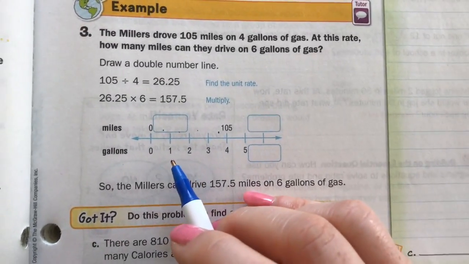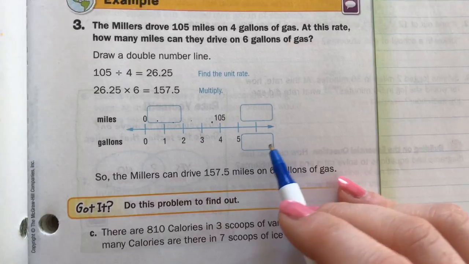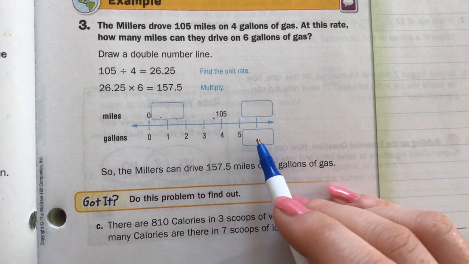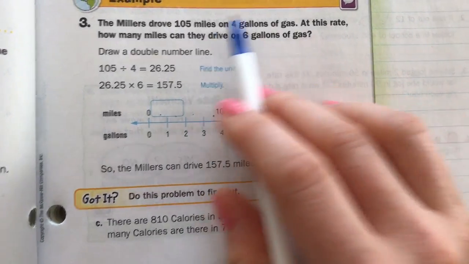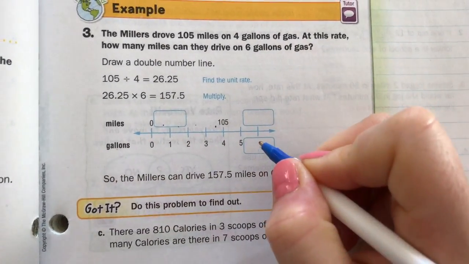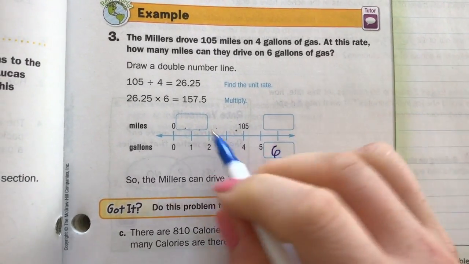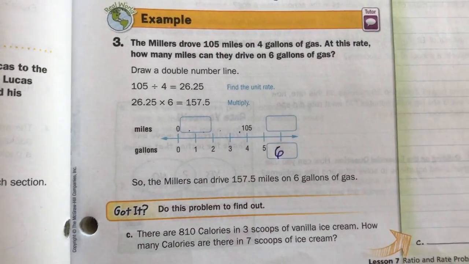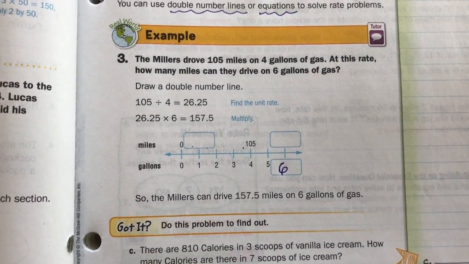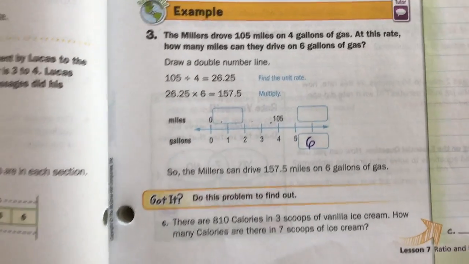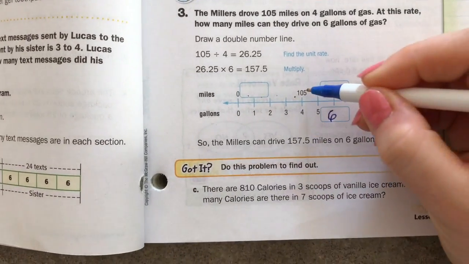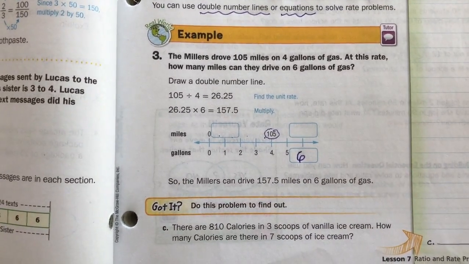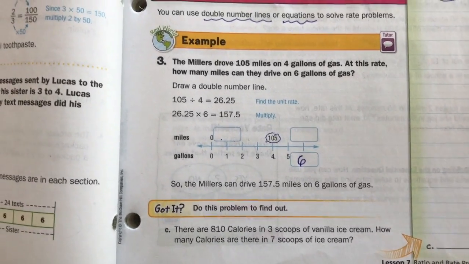So here we go. We have on the bottom of the number line numbers that represent gallons of gas. So 0, 1, 2, 3, 4, 5, 6 is what we want to find out, right? We're trying to find out how many miles they can drive on 6 gallons of gas. Now at the top, we know that they drove 105 miles on 4 gallons of gas. So this is what we know here.